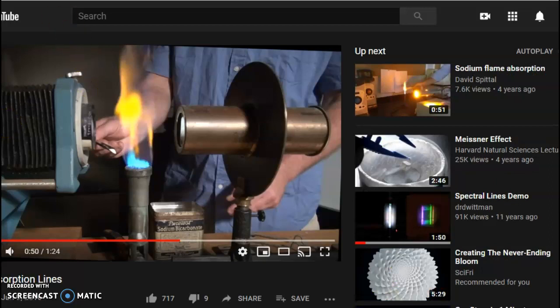So here, out of this device, comes what we call white light. It contains all the frequencies of light. And then here, what's going on is we're heating up a specific element, and we're going to get basically the gaseous form of that element. And we're going to see that when you put an element into its gaseous form, it absorbs very specific frequencies of light. So let's take a look at that.